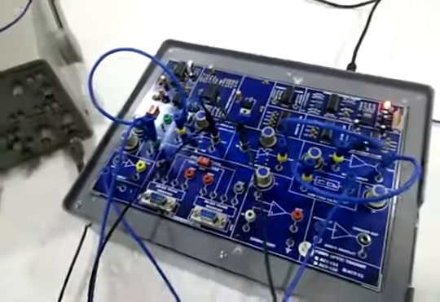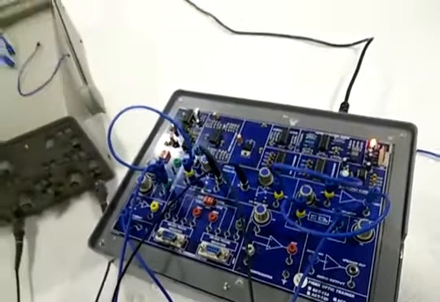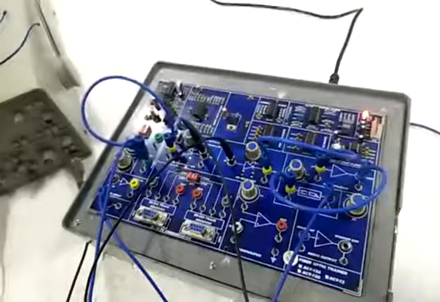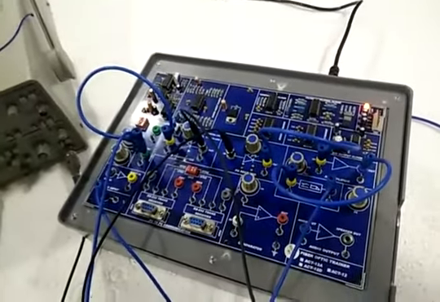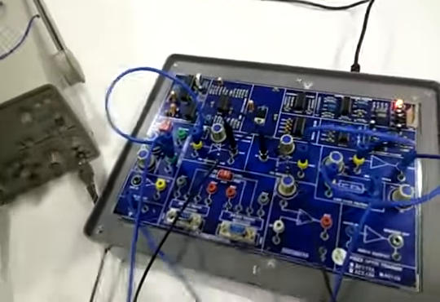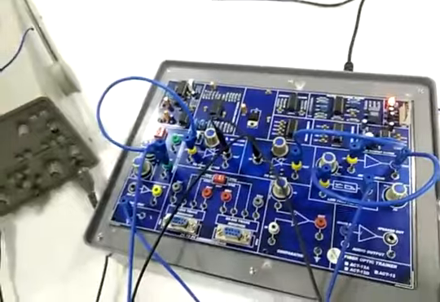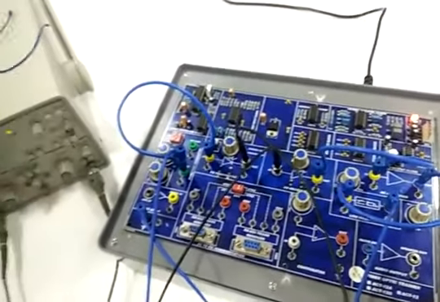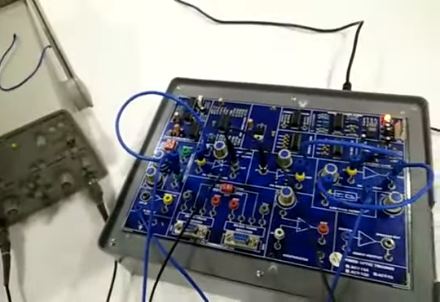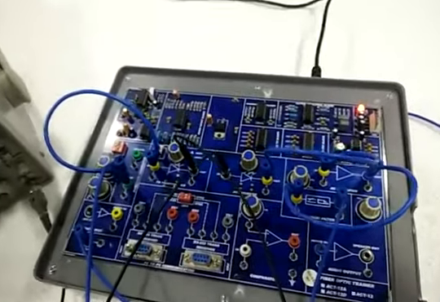We can compare the value of the output when 1 meter was used and when we used 3 meter fiber optic cable, and we can see that as the length increases, the output value decreases. Thus we have studied the propagation loss.